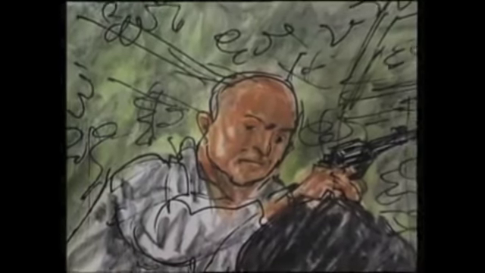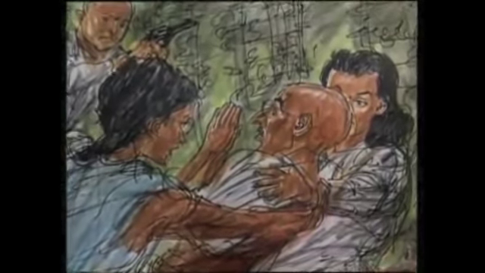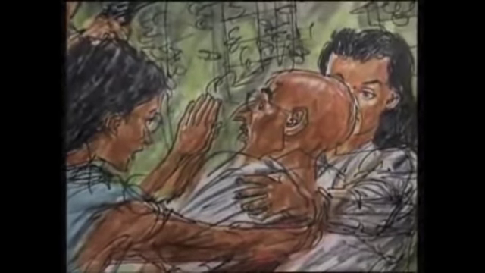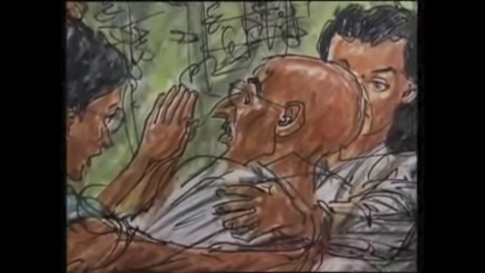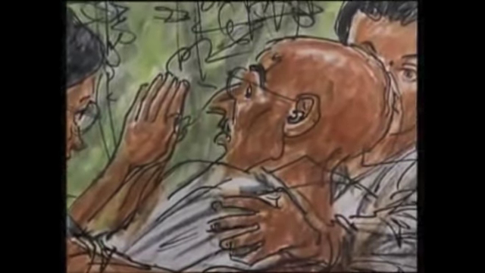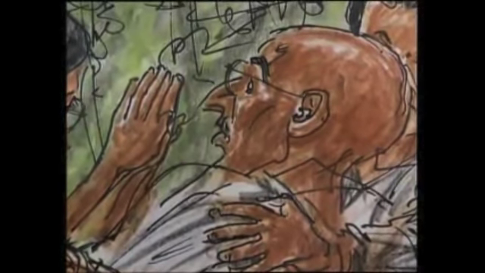Godse drew a small revolver from his shirt and fired 3 times at point-blank range at Gandhi as he clung to his 2 nieces. 2 bullets tore into the Mahatma's belly and 1 into his chest. Showing no apparent surprise or pain, he peacefully folded his hands in prayer and murmured, "Hey Ram, Ram." Then he fell slowly backwards to the ground.